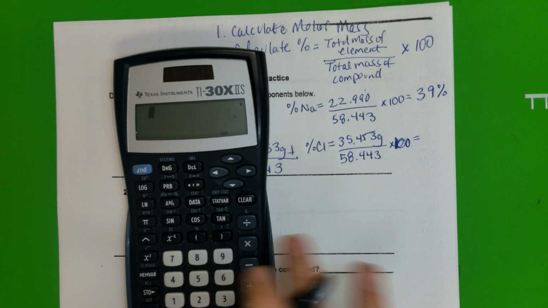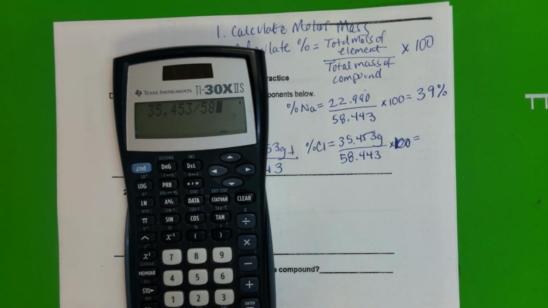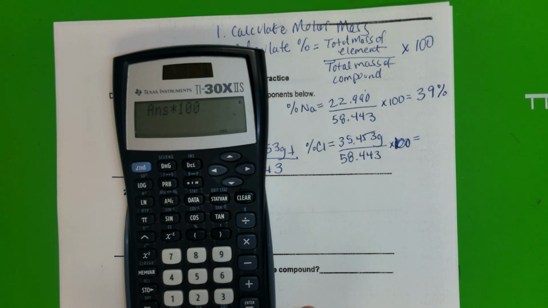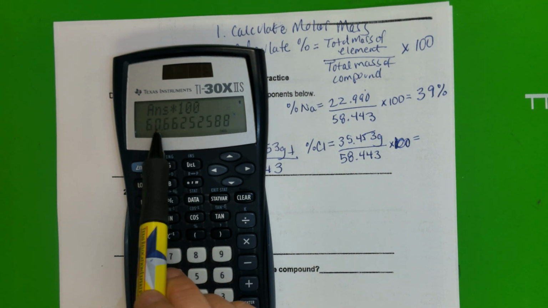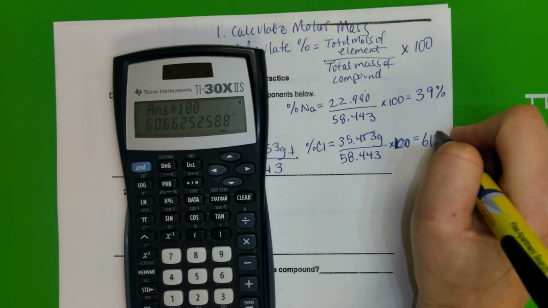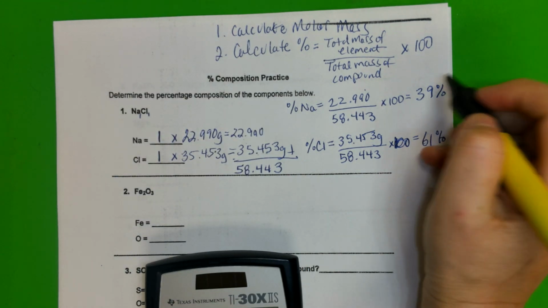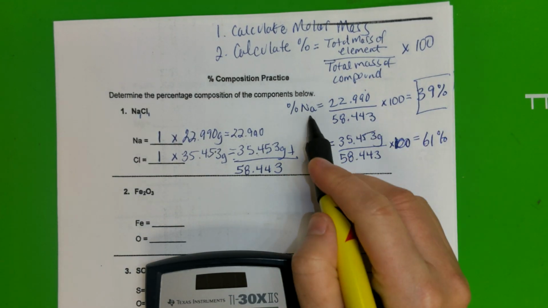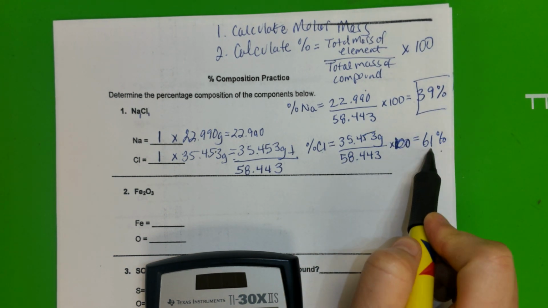Now we're going to go ahead and do the next one. 35.453 divided by 58.443 equals, and then times 100, and that would equal, you see how this is more than 5, so I'm going to have to go one up, so it will be 61%. And that's pretty much it. These are your answers: for sodium it would be 39%, and chlorine would be 61%.